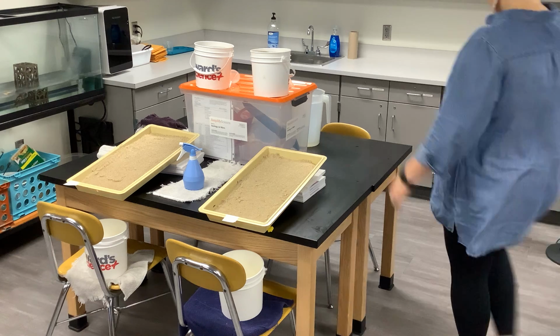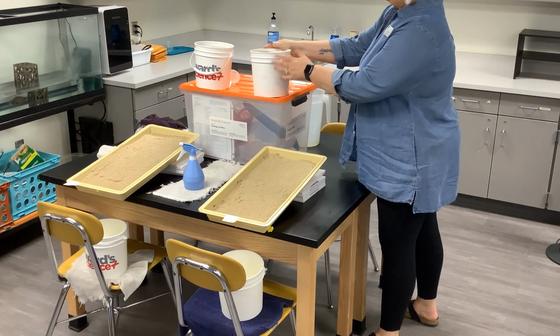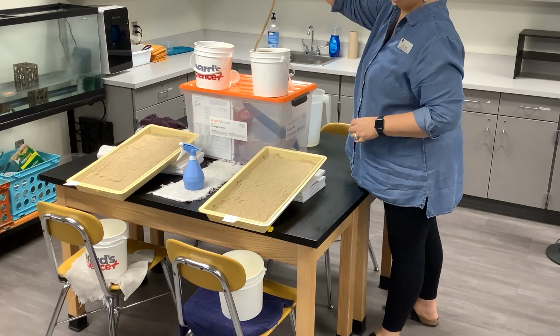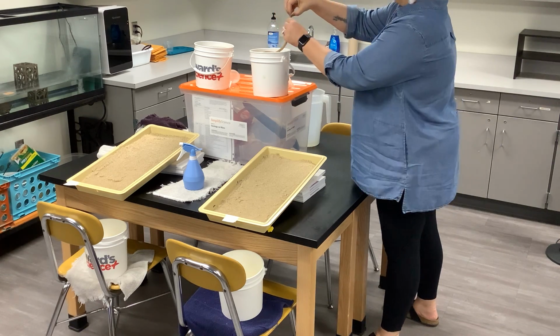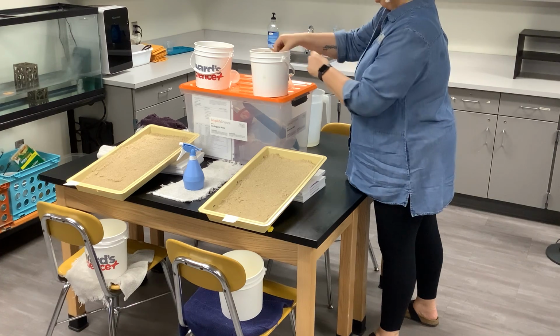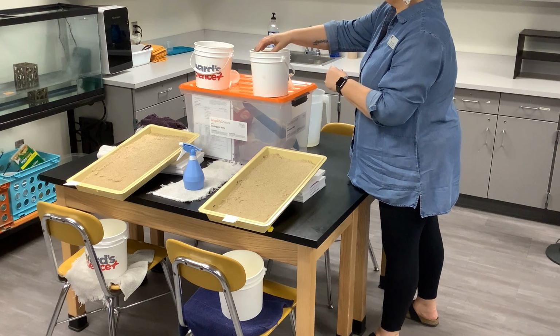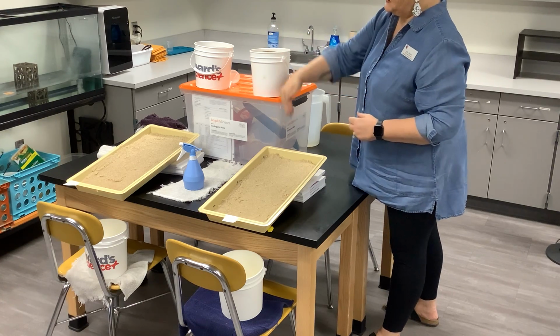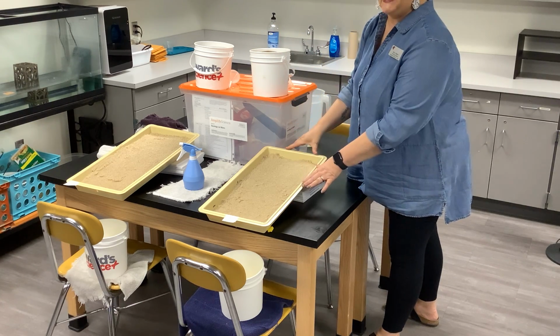So we have a bucket of water and it's full of water. Inside the bucket I have tubing, and I'm going to use science to create a siphon, and we're going to get the water out of the bucket and it's going to flow down into the sand tray.